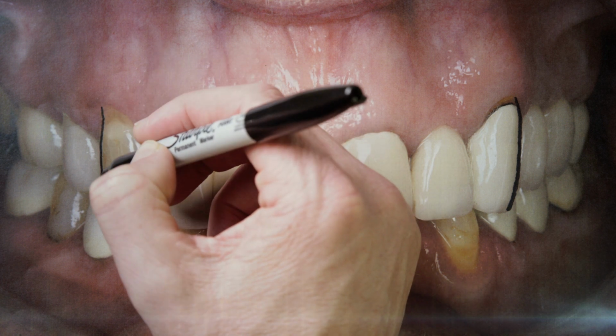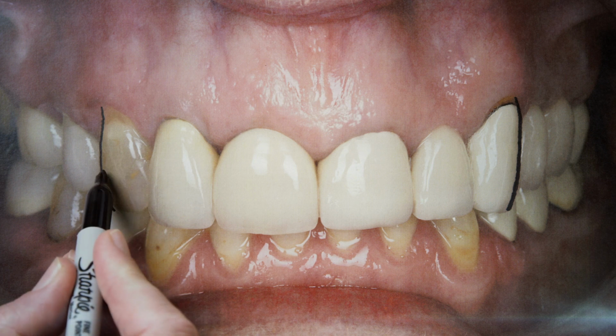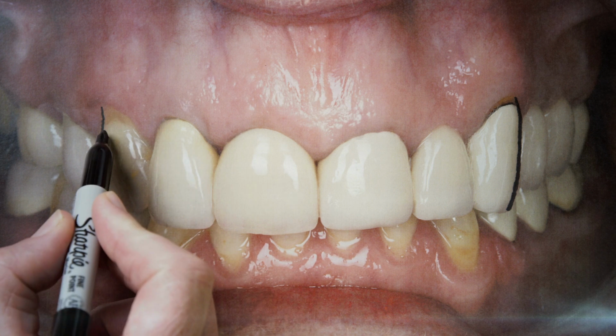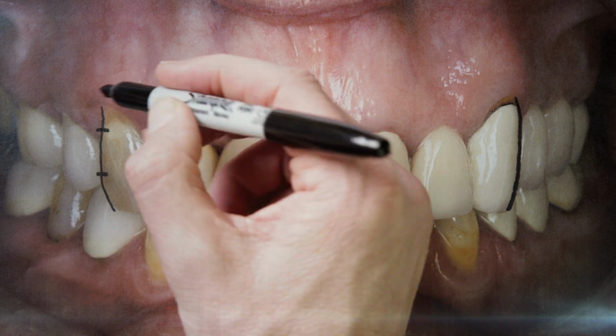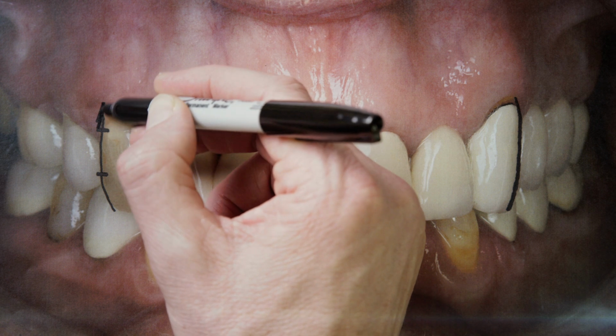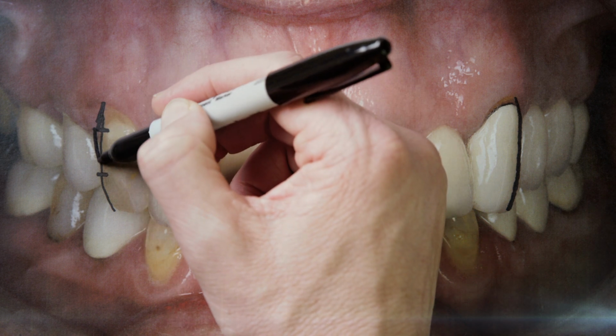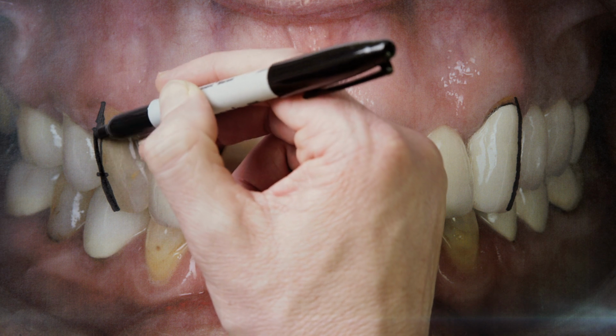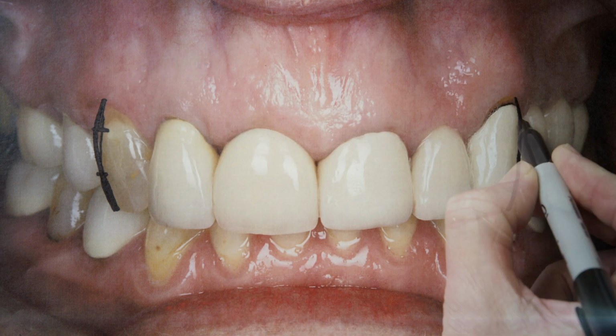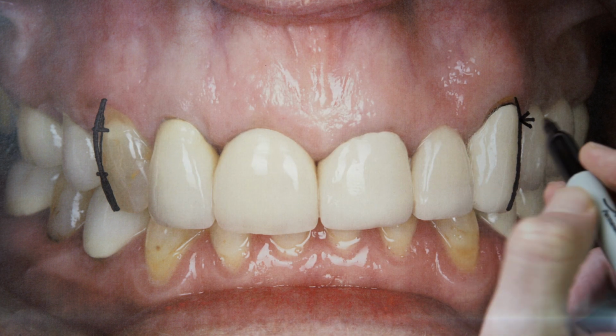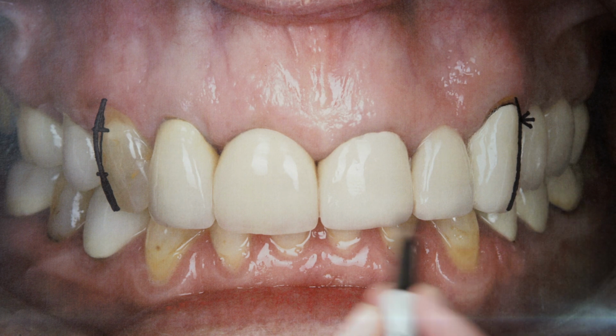Once again, this is how the tooth is. Maximum point of curvature down in the incisal third. It should be in the gingival third. And then if we have a nice, elegant emergence profile, suddenly a canine appears. That's where the maximum point of curvature should be.